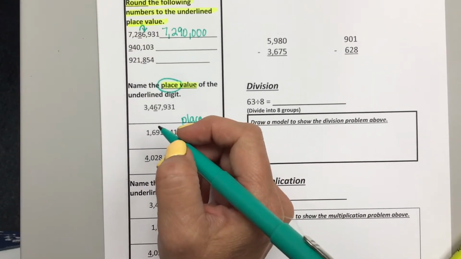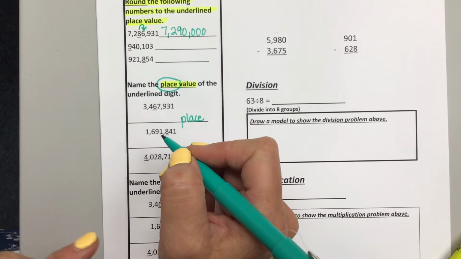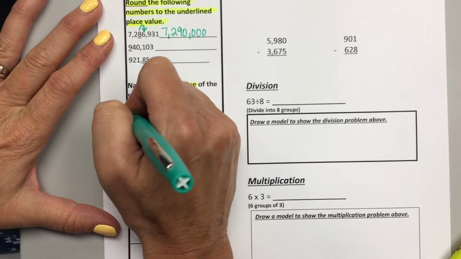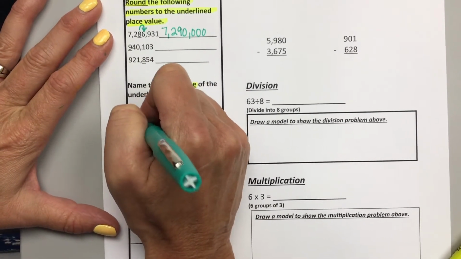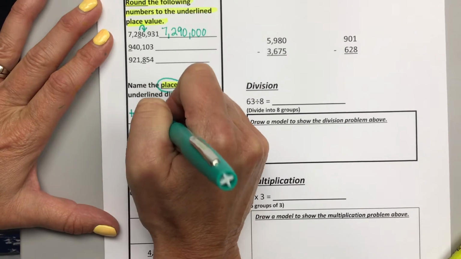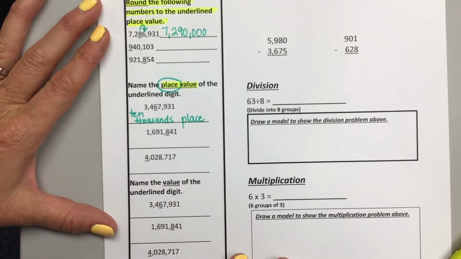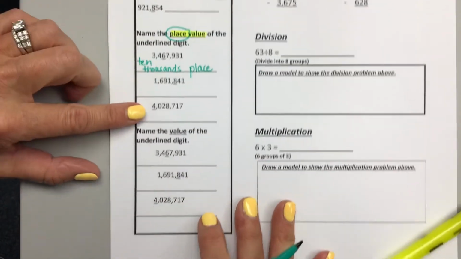What'd you say? Not 60. It can't have a 6 in it. 10,000s place. The 10,000s place. And so you'll do the same for each of these.